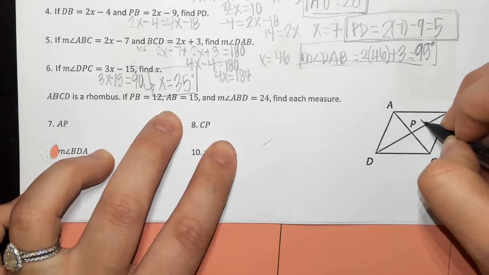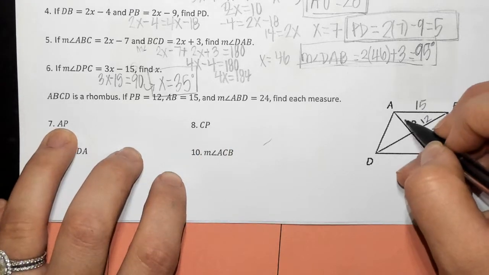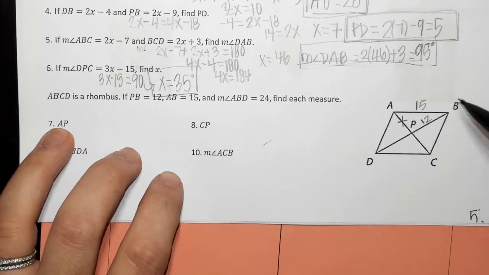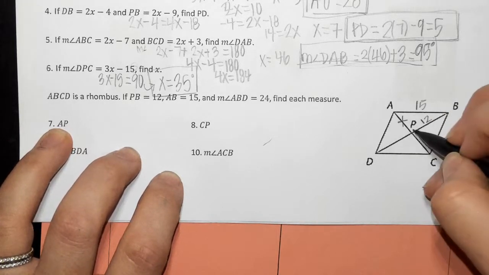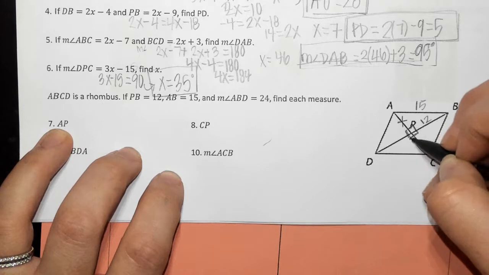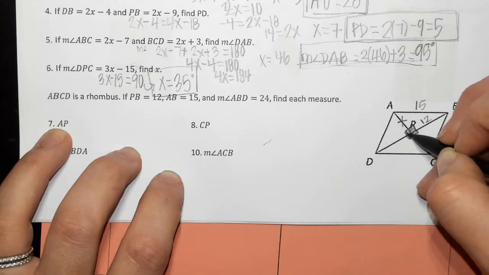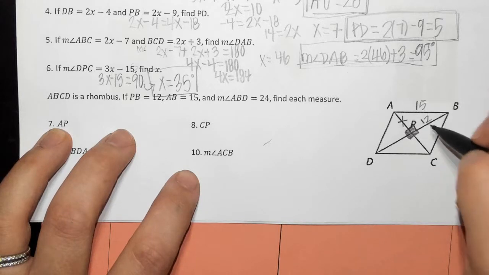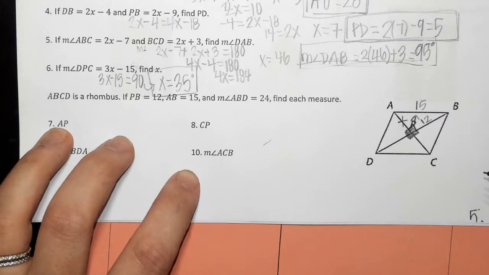PB is 12. AB is 15. Well, number 7 says find AP. Well, this is AP. That's all I know. And AP is not congruent to PB, remember? So how do I find AP? Here's your hint. You can only use it with a 90-degree angle. It's something where you find the third side, and you can only use it with a 90-degree angle. Pythagorean theorem. Which one of these sides that's given is the longest? 15, because it's across from your 90-degree angle.